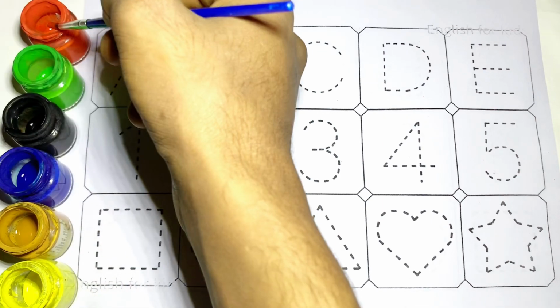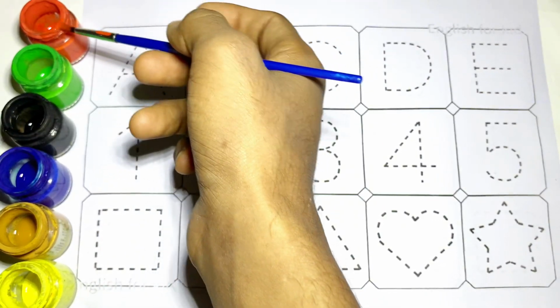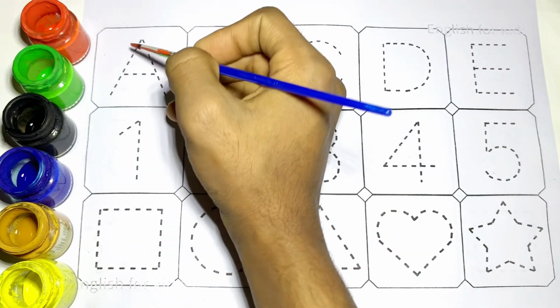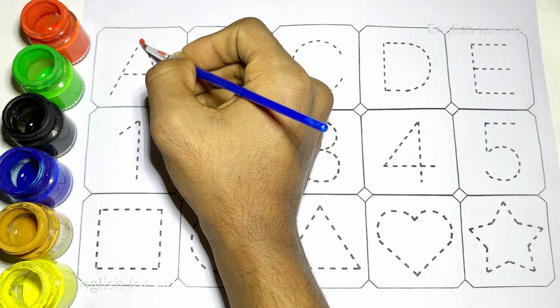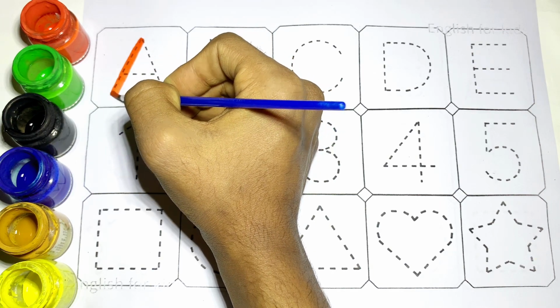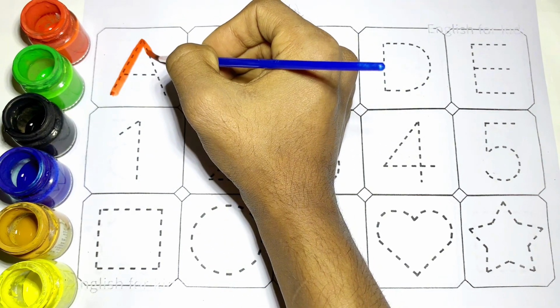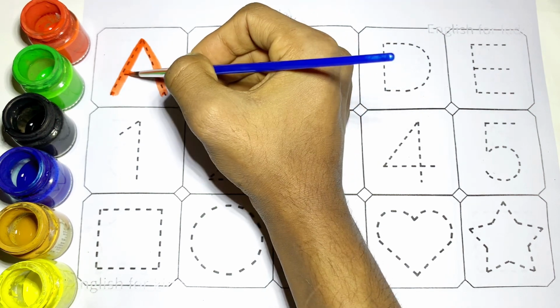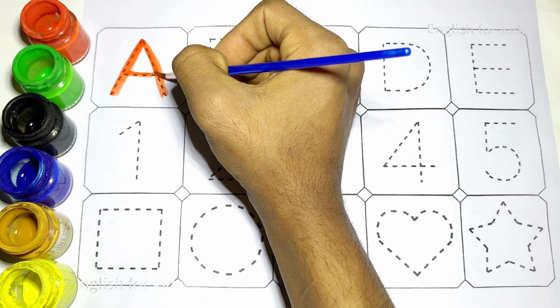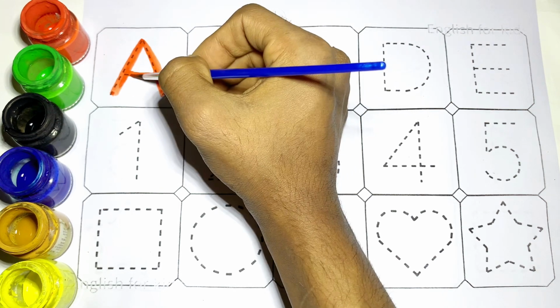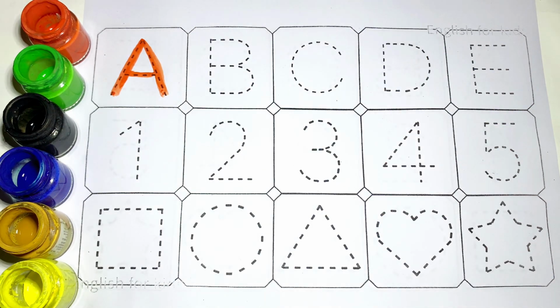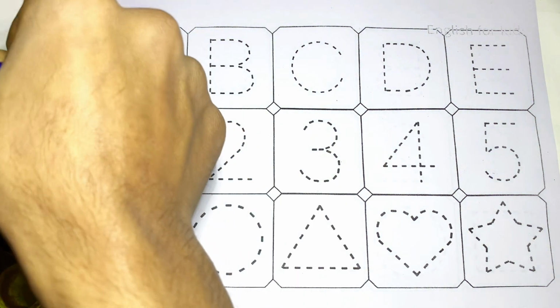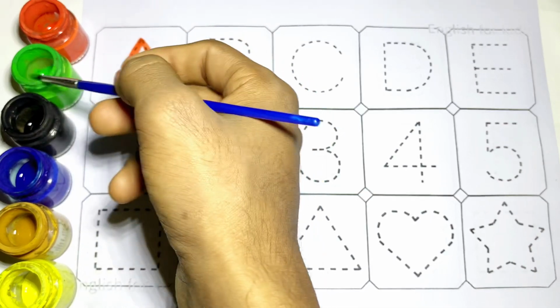Kids, first we draw A. A is for ant. A is for apple. Kids, now draw B. B is for ball. B is for bat. And use green color.